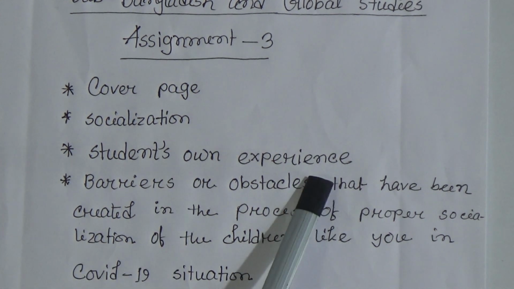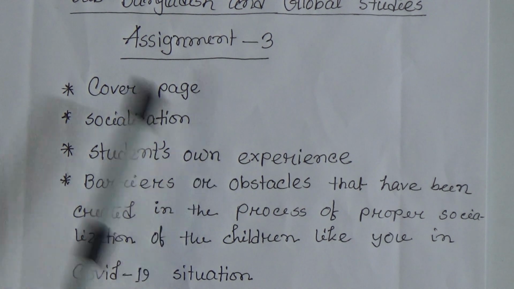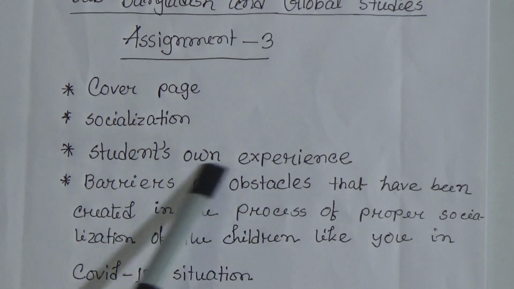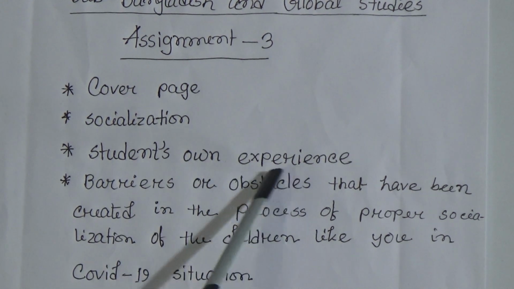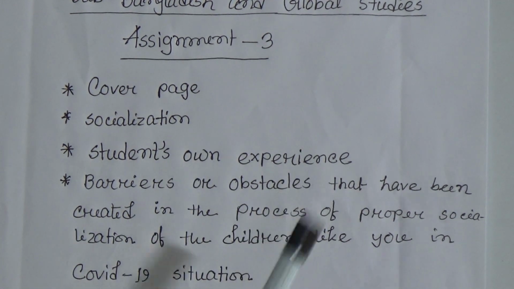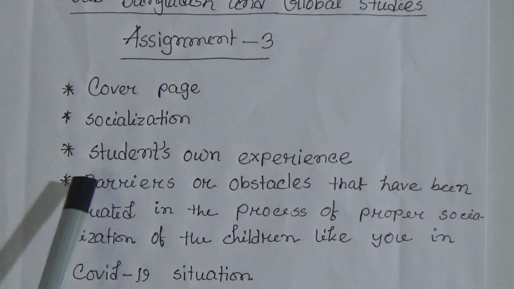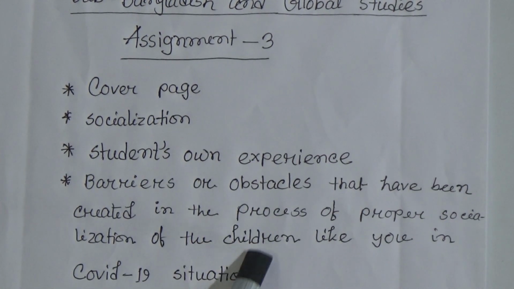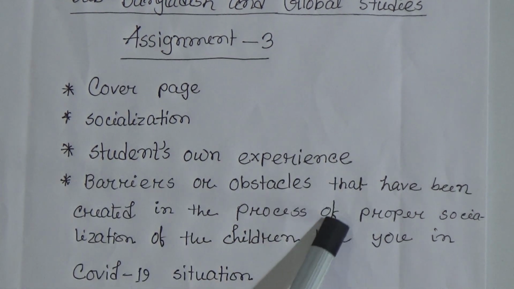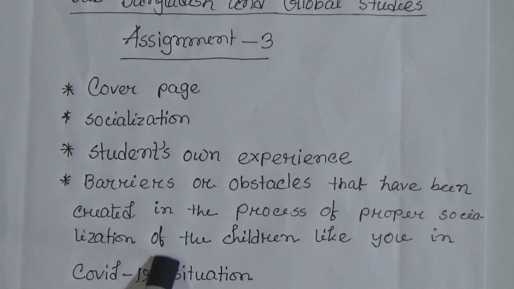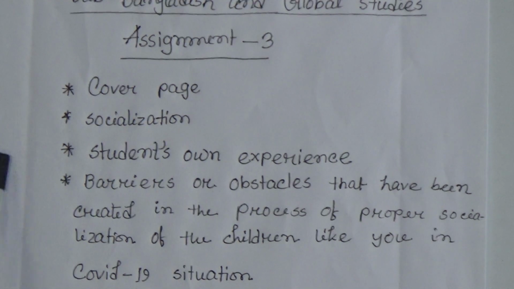And then students' own experience. That means at first we have to know what socialization is, and then how you feel, what your experience about socialization is. So this is your own experience. That means from the very childhood you have learned how to mix with people of different places, different religions, different races, and how you have learned a lot of things from your family members, from the society, from the schools or the surroundings. So you have to write about that.